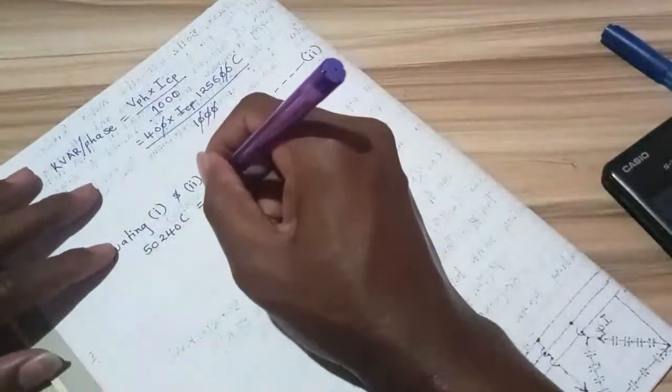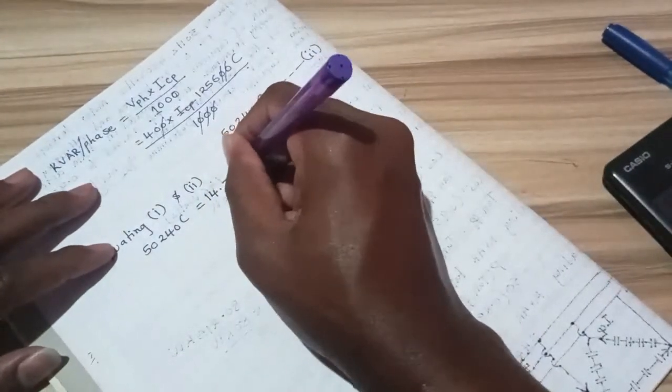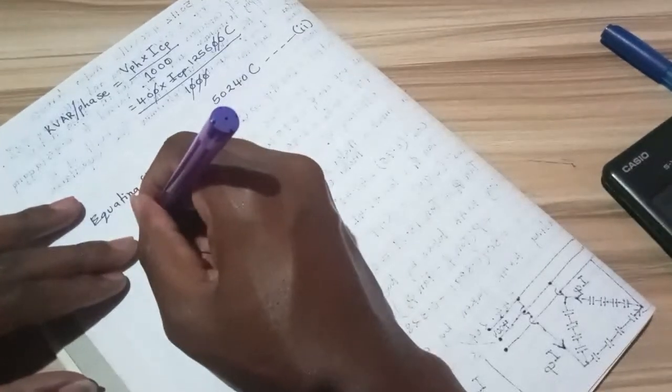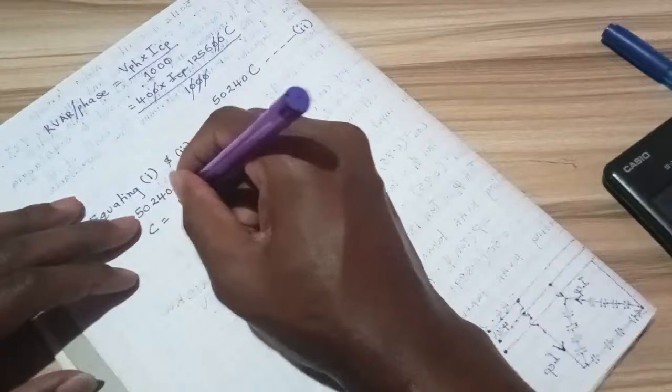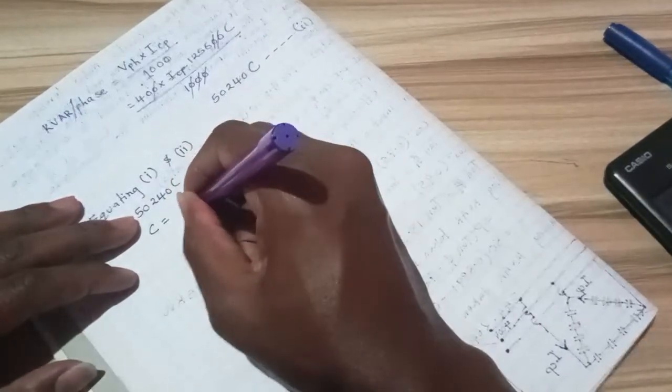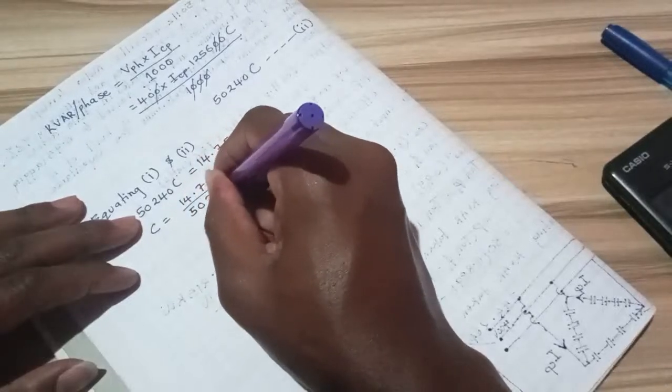So if we equate the two, we can simply say that C is equivalent to 14.75 divided by 50,240.